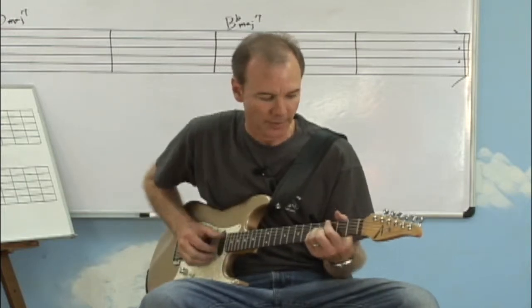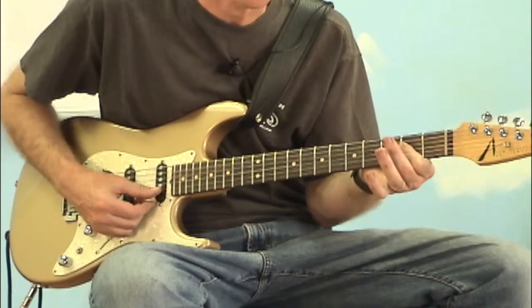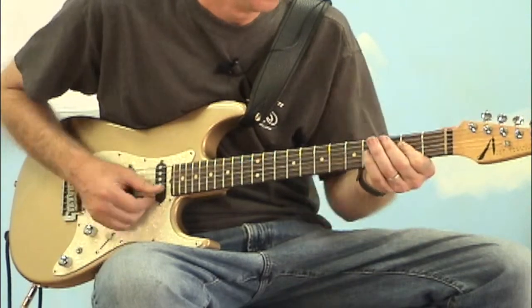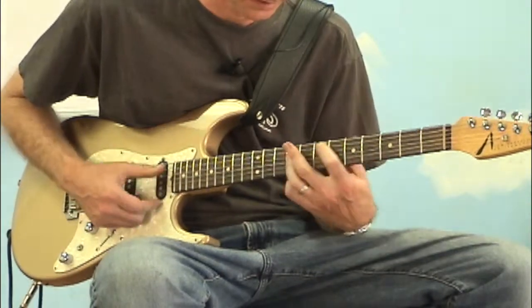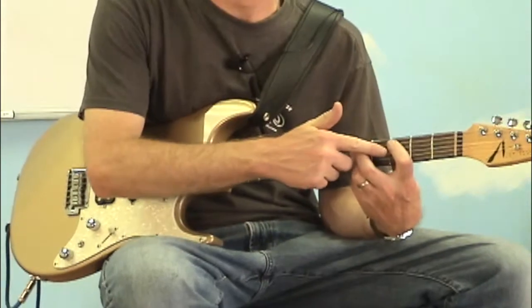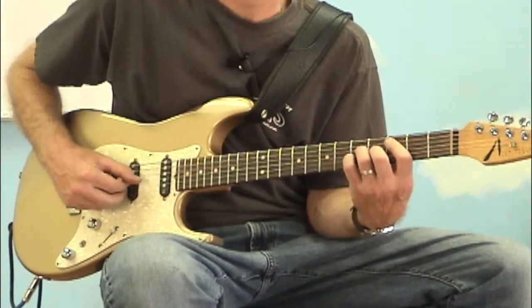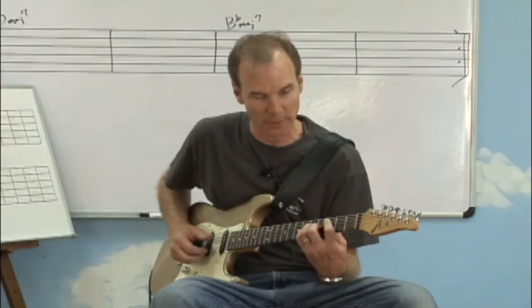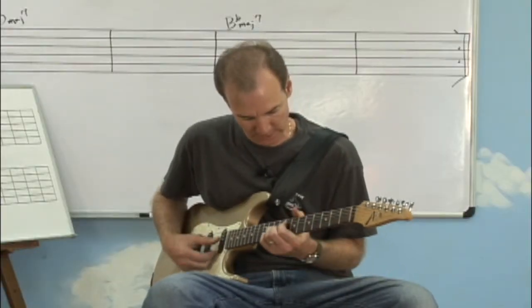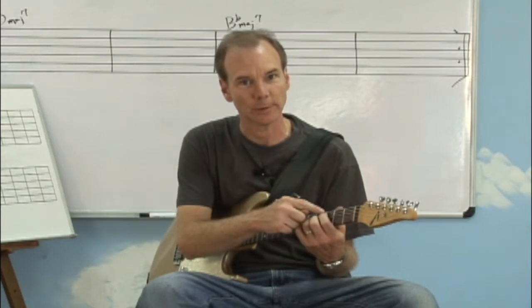We've also learned a root off the A form, from the open A position, that became a bar chord like this. And we made that a major seventh chord simply by taking the octave here, dropping it down to the major seventh, and now we've got a movable major seventh chord off the fifth string root.